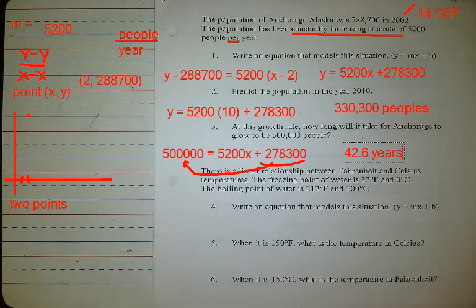That's the question, right? Oh, I didn't draw you my graph over here. I intended to. See, the y-intercept, we found the y-intercept to be 2,783. That's how many people lived in Anchorage back in the year 2000. Because at 2002, there was 288,000. I can't say that number. And now it keeps growing and growing because in 10 years, in 2010, there's 330.